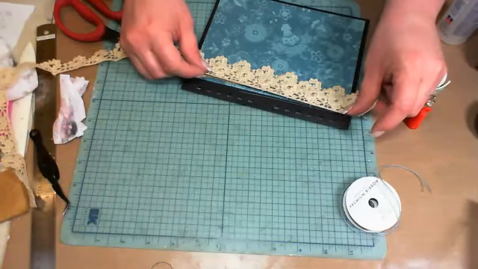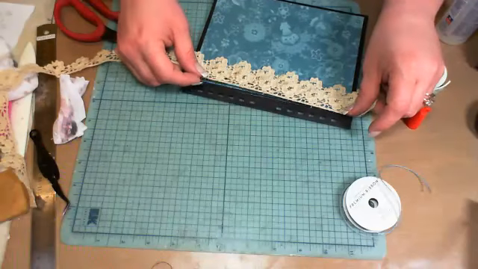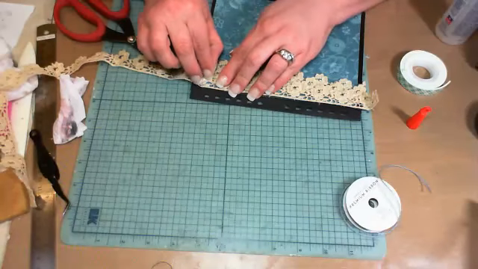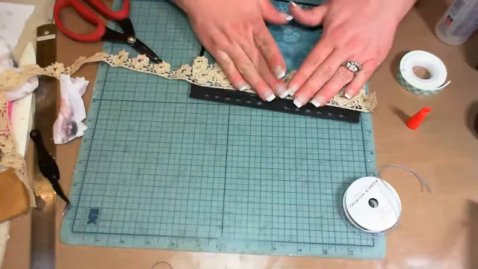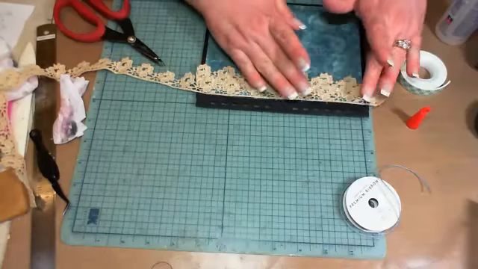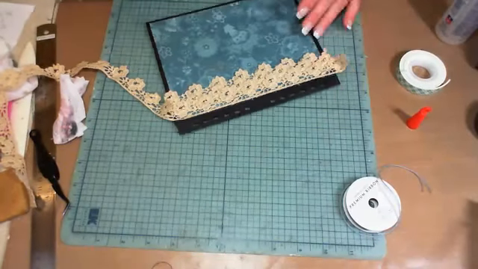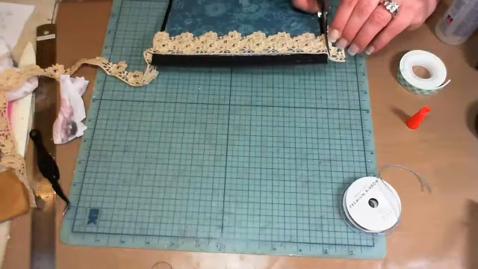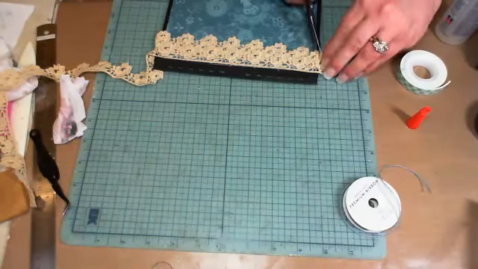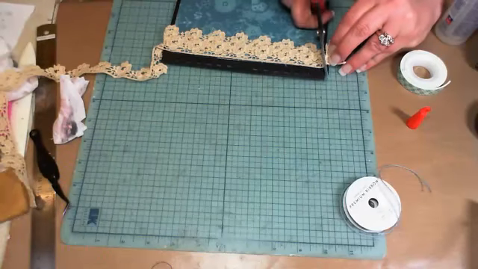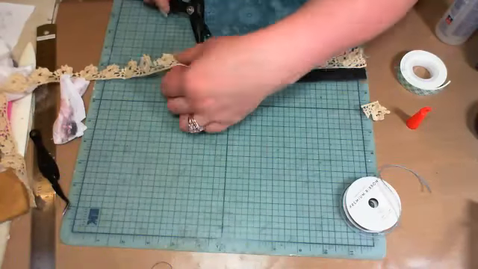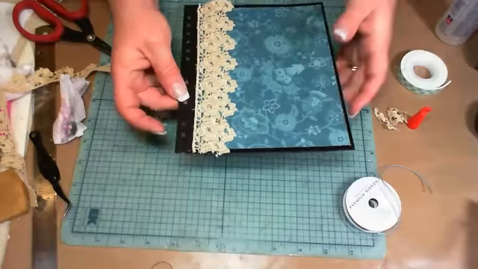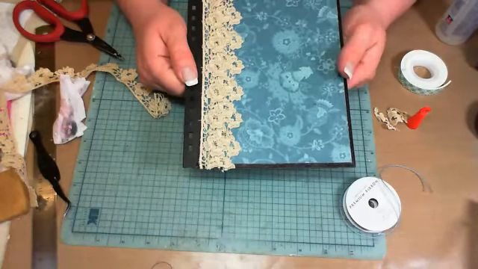Whenever I lay my lace down, I'm offsetting it a little bit between the gap of the one in front of it. And then I'm just going to trim all these laces down. So this is what I have. And see, you don't even notice this spine.